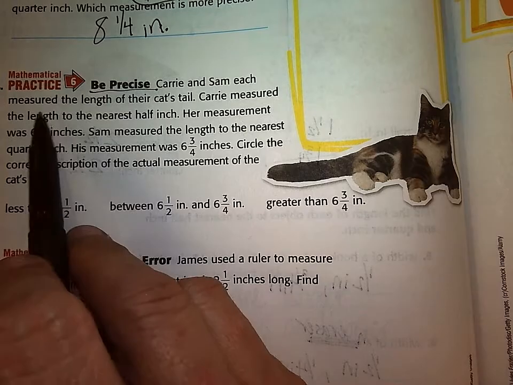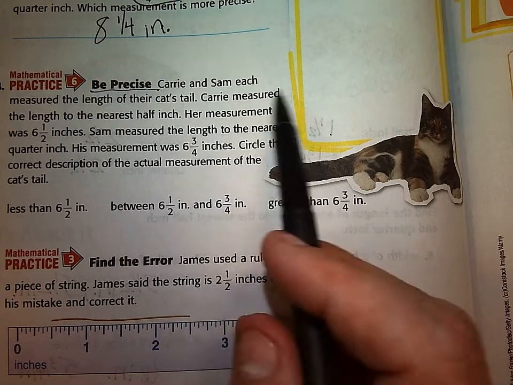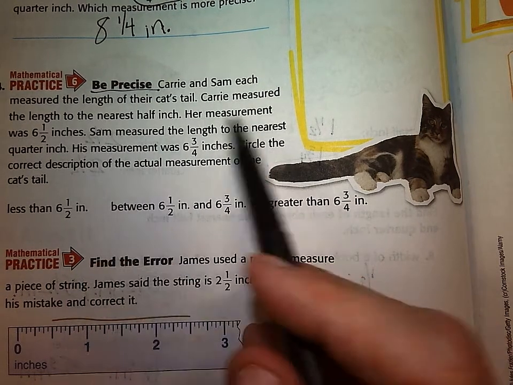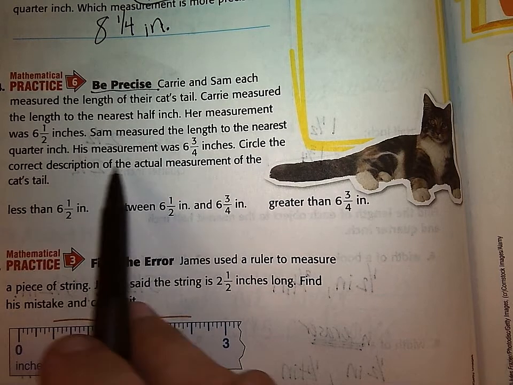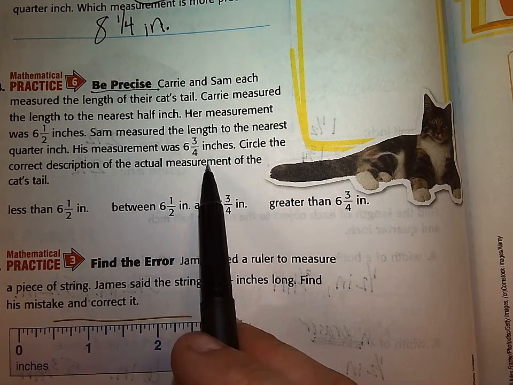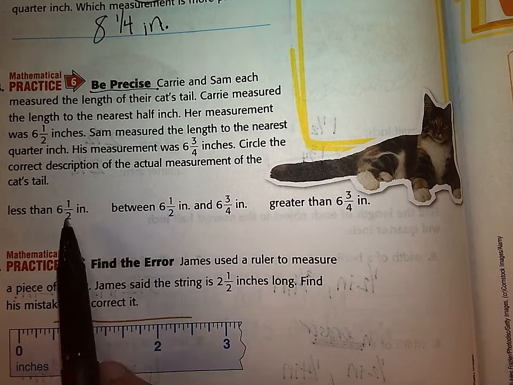Carrie and Sam each measured the length of their cat's tail. Okay, so here's this cat. Carrie measured the length to the nearest 1/2 inch. Her measurement was 6.5 inches. Sam measured the length to the nearest 1/4 inch, and his measurement was 6 3/4 inches. Circle the correct description of the actual measurement of the cat's tail.